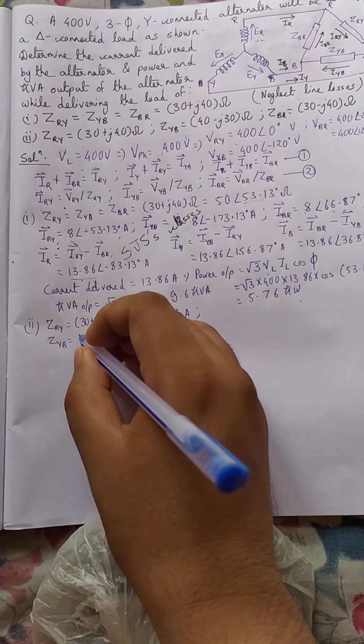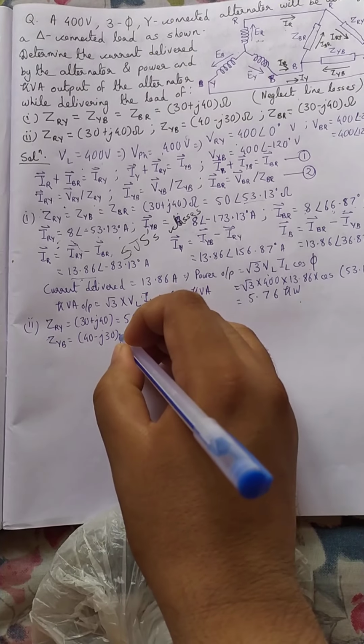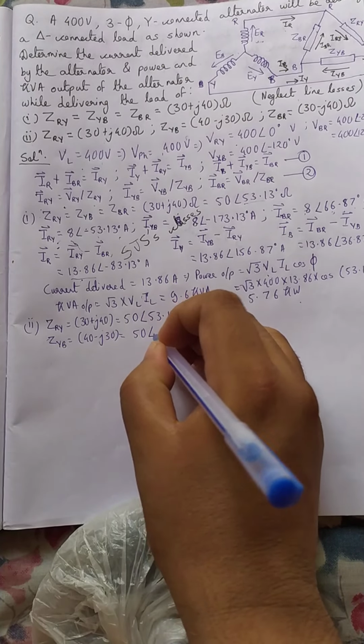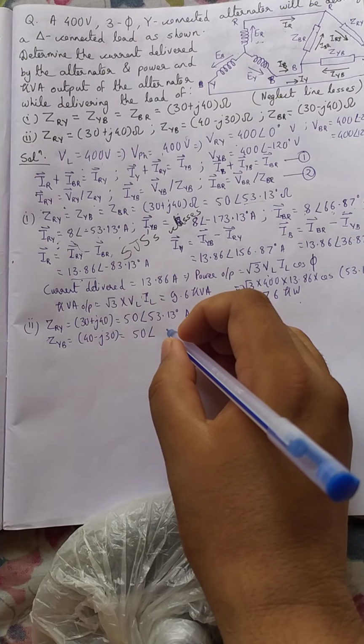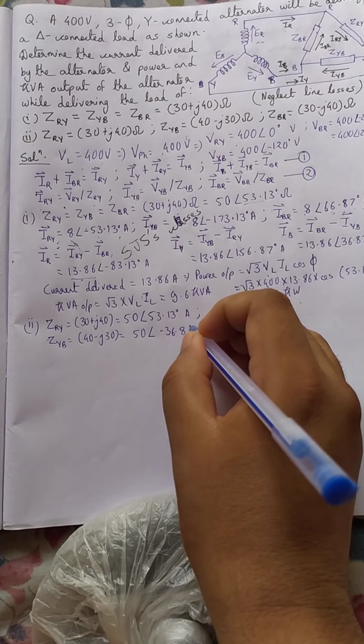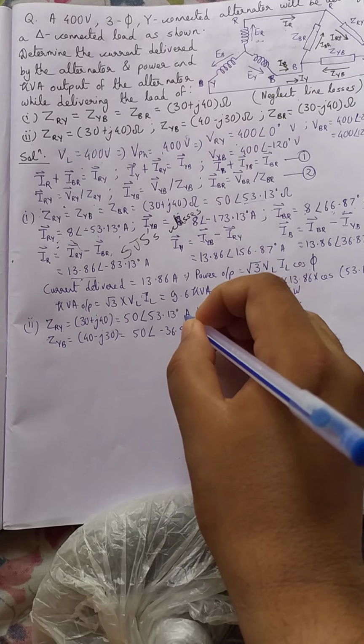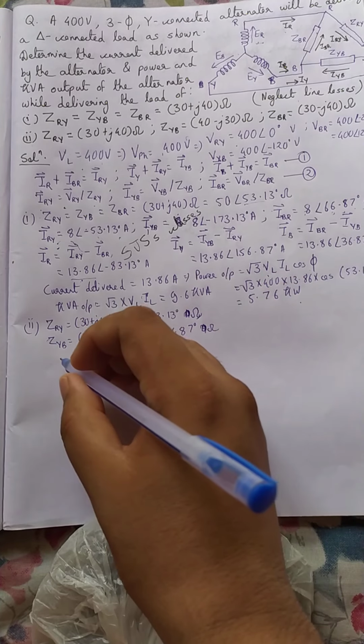ZYB will be equal to 40 minus j30, that is again 50 angle minus 36.87 degree ohm, it's impedance.